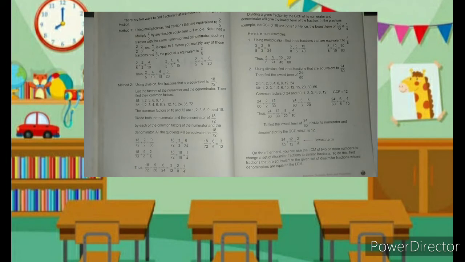You need to find the GCF of the numerator and the denominator, then divide the numerator and the denominator by the GCF so that you can reduce it to lowest term.